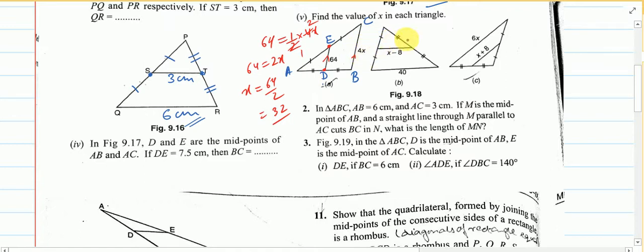Now see B. Here if I label it as A, B, C, and this one has D, this one has E. Clearly D and E are midpoints of AB and AC. So by midpoint theorem, your DE will be parallel to BC, and this DE will be half of BC.